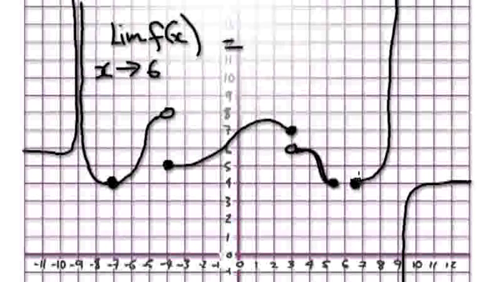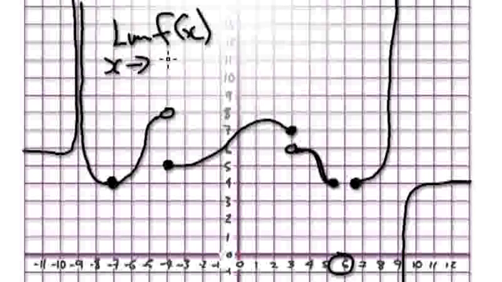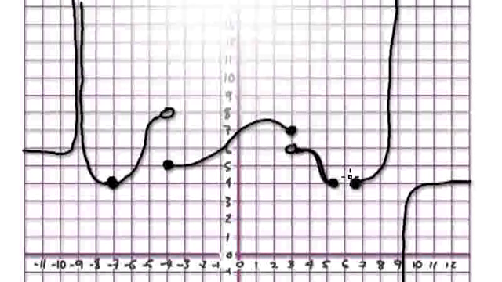Now another example: the limit of f of x as x tends to positive 6. Even though there's a gap here, heading from the left hand side you're approaching 4, and considering the right hand side you're also approaching 4. Even though there's a gap at 6, you can still say the limit exists. The limit of f of x as x tends to 6 equals 4. You can still have a limit even though there's a gap.